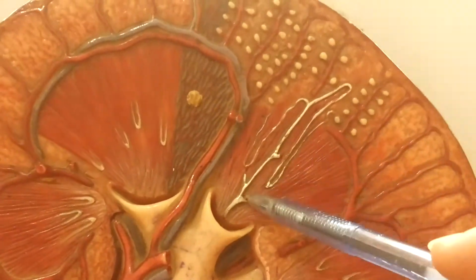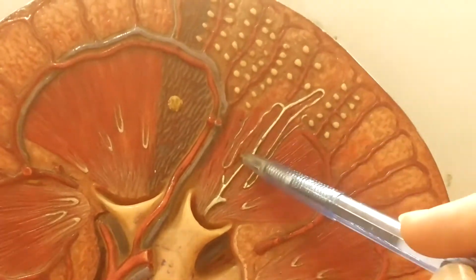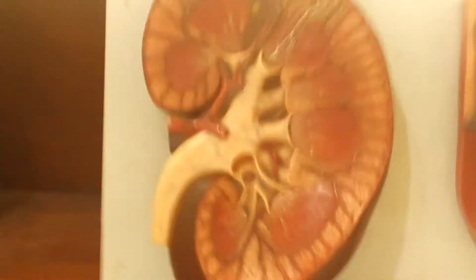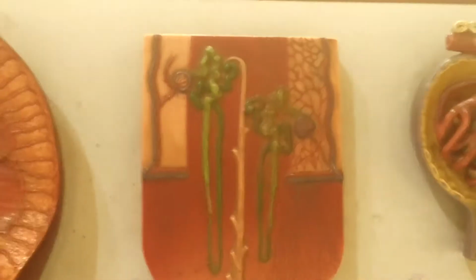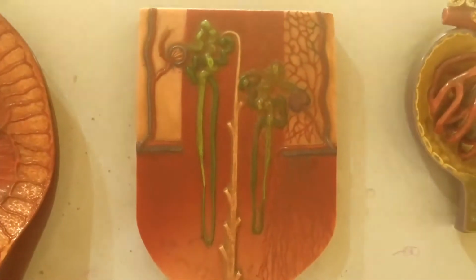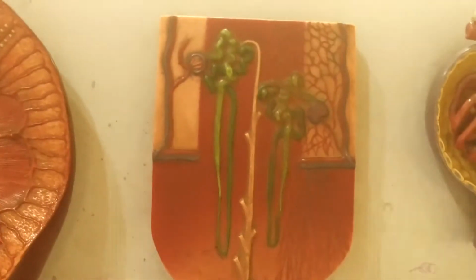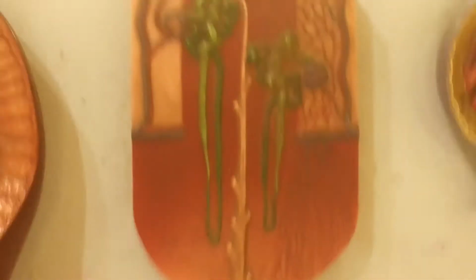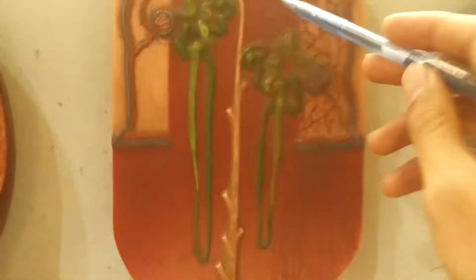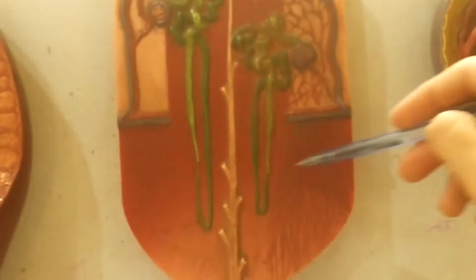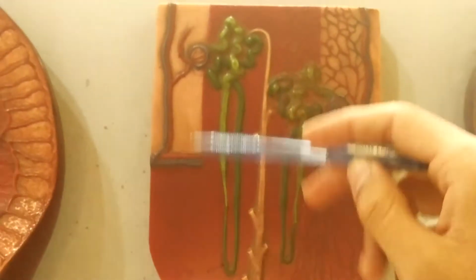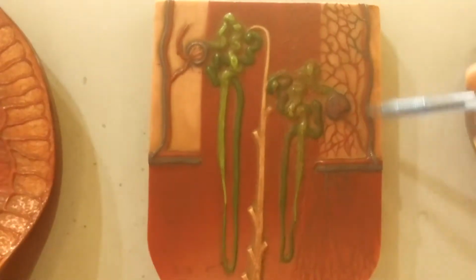This is the collecting tubule, the nephron. So I guess this is pretty much all about the gross structure of the kidney. Now we'll move on to a magnified structure. This magnified structure represents a renal column, a renal pyramid, a nephron, collecting tubule, afferent and efferent arterioles, interlobular artery, etcetera. So this whole maroonish structure represents a renal pyramid, and this yellowish structure represents the renal column.